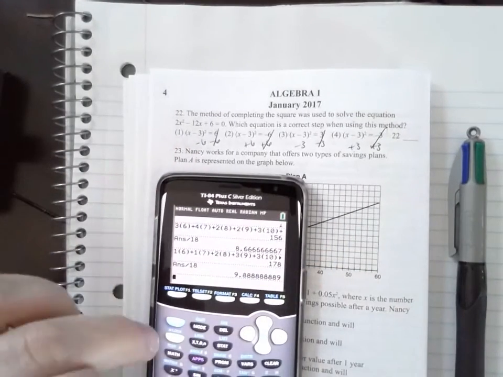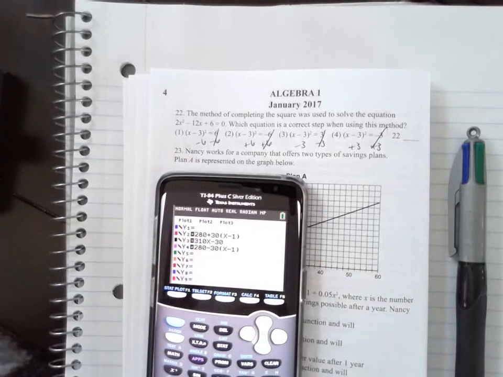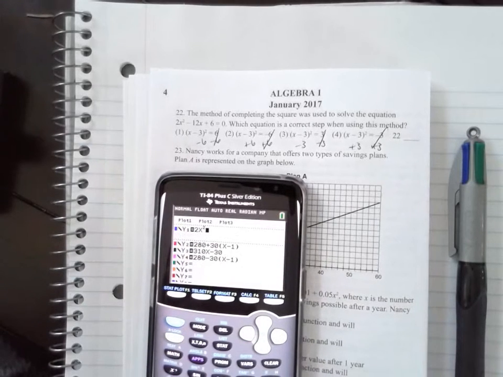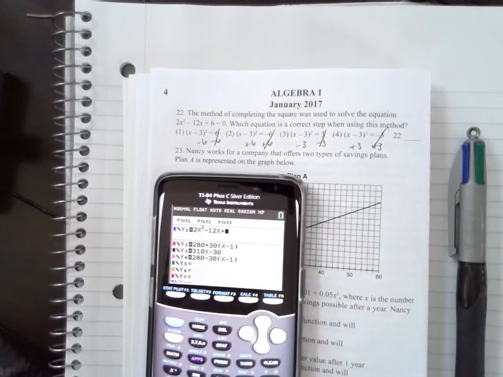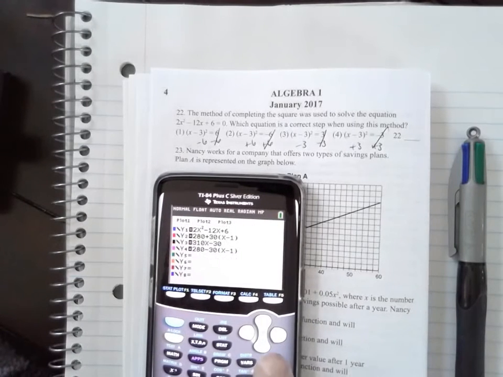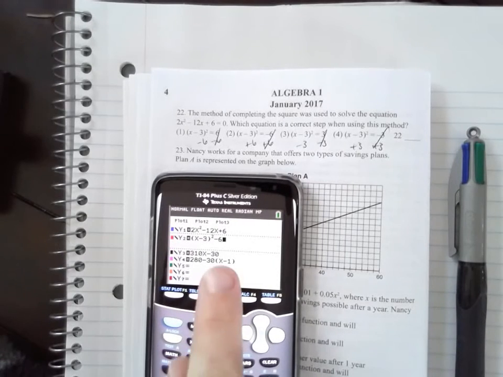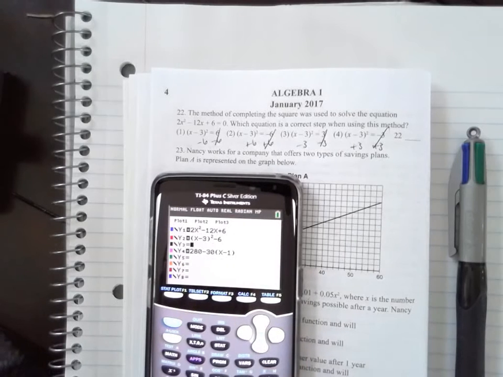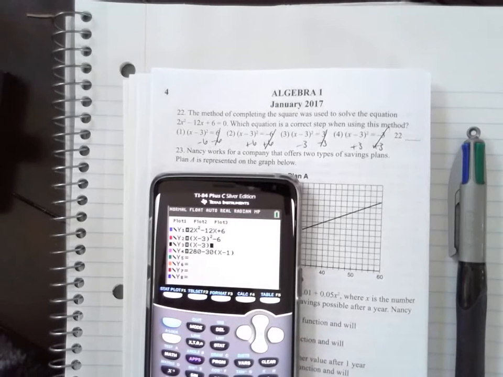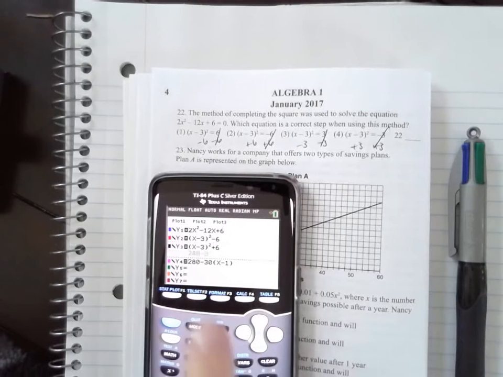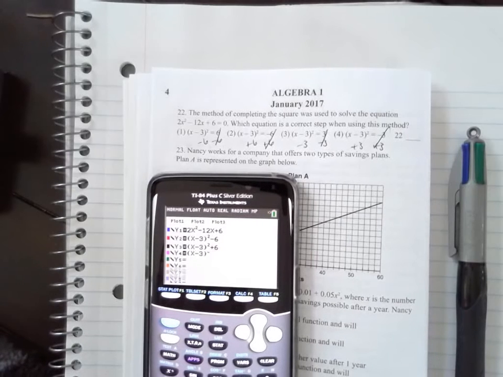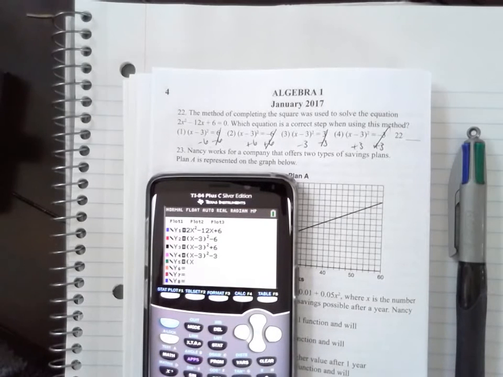So again, I'm going to check my colors here. I'm going to go into y equals, clear out the original, write the original 2x squared minus 12x plus 6. Then I'm going to write in all of my choices. Choice 1 is quantity x minus 3 squared minus 6. Notice the minus 6 on the outside. The next one is x minus 3 quantity squared plus 6. Notice the plus 6 on the outside of the parentheses. Followed by x minus 3 quantity squared minus 3 on the outside. And last, x minus 3 quantity squared plus 3.